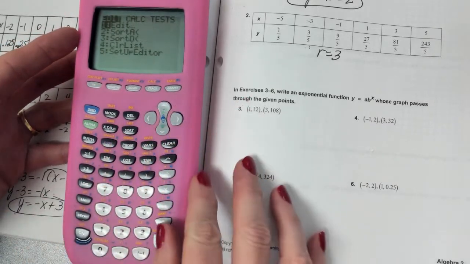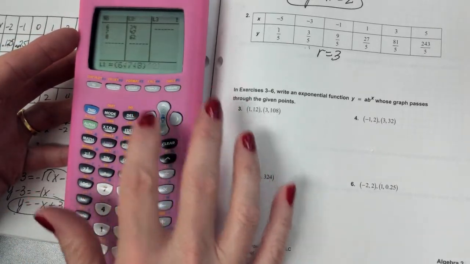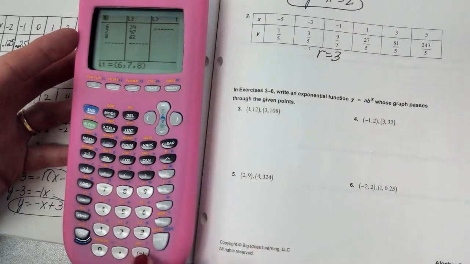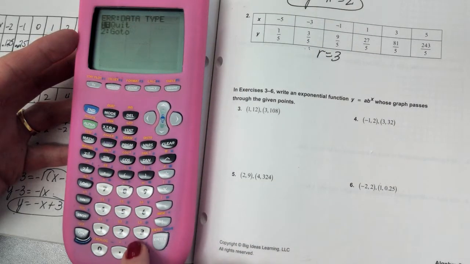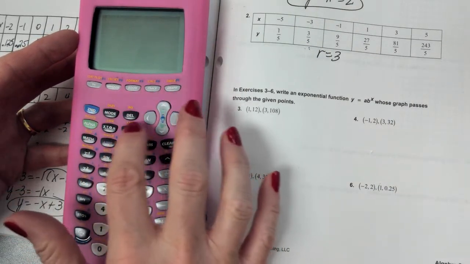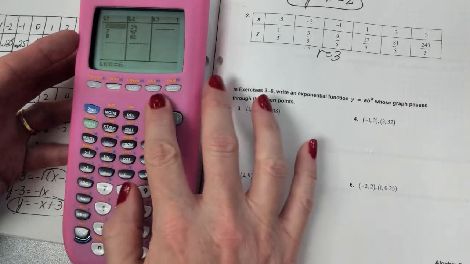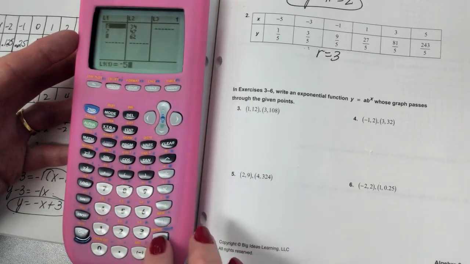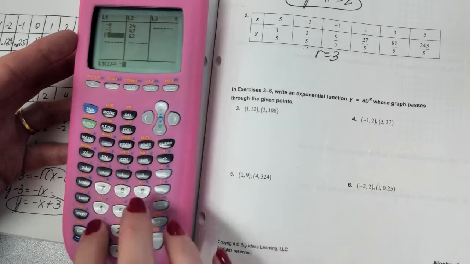Go to Stat, Edit. We'll just put in like the first 3 again. Negative 5, negative 3, negative 1.